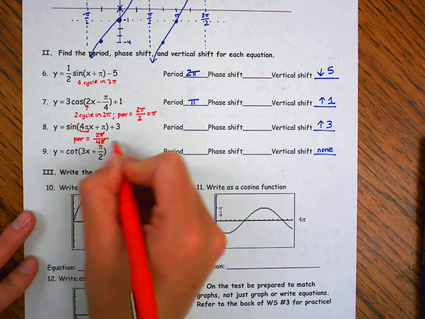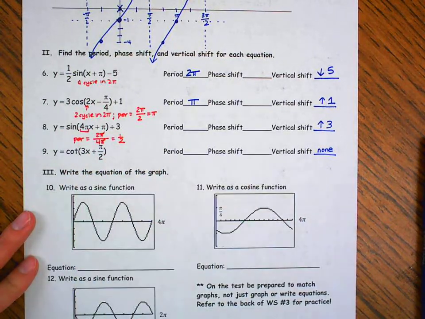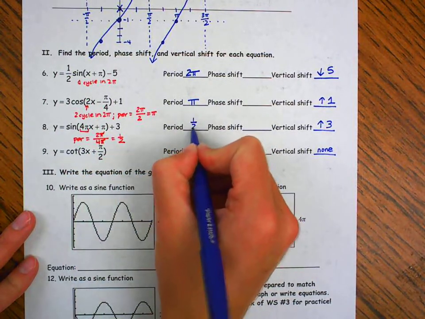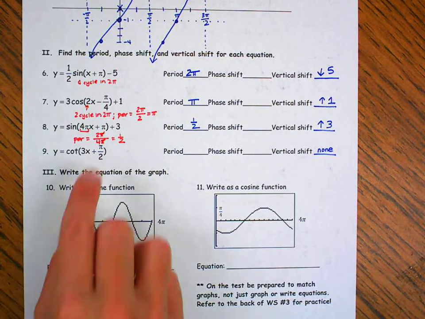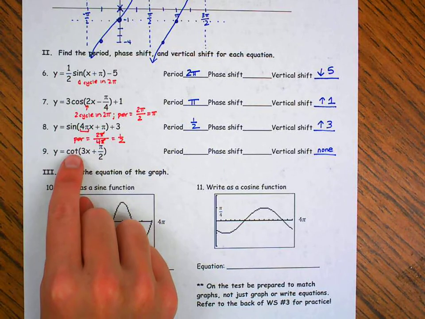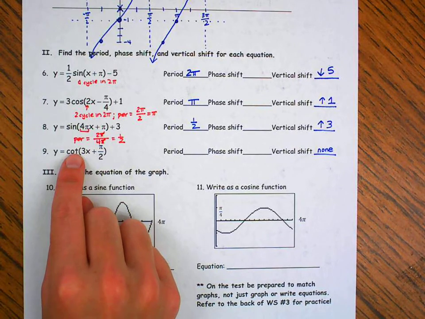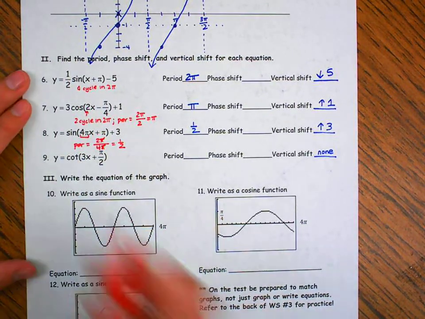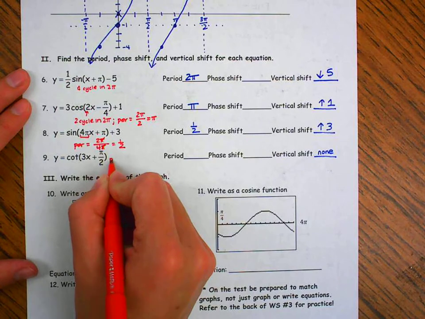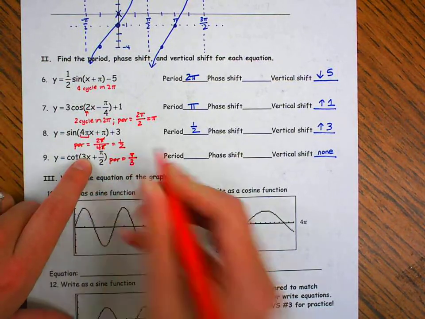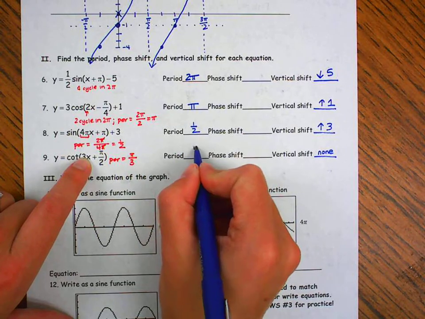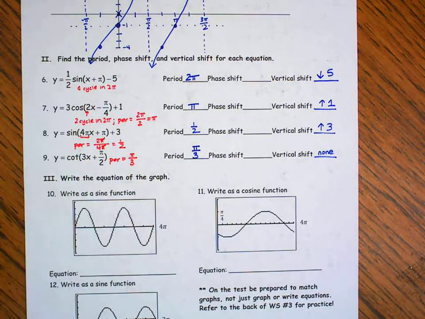Those cancel out. That leaves me with 1/2. So this is my period. Cotangent. We haven't really worked with that in class yet, but I'm going to tell you right now that cotangent has the same period as tangent does. So my period, instead of being 2 pi, it's going to be pi divided by b. So my period is pi divided by 3.